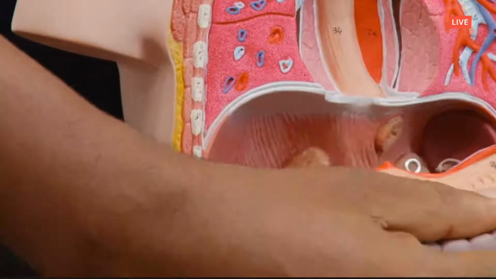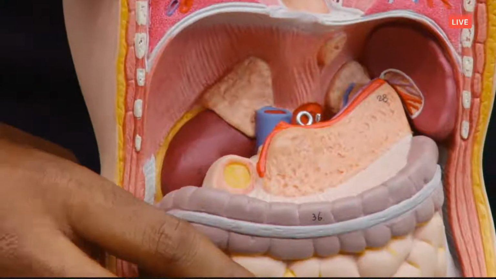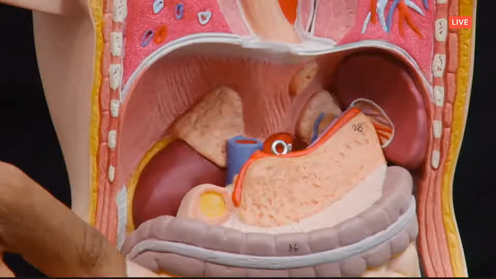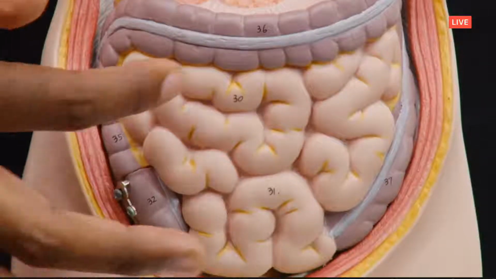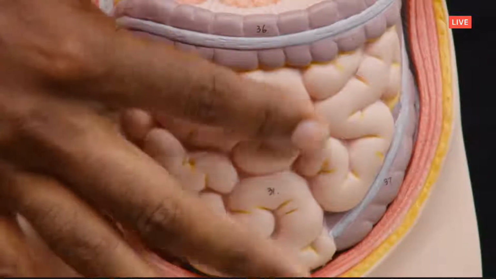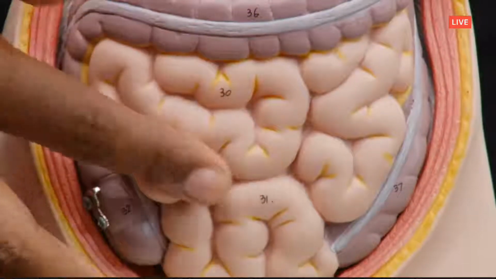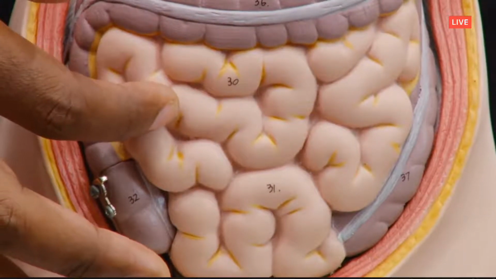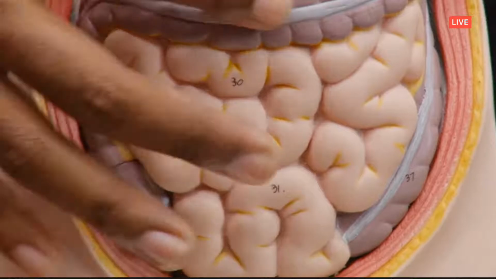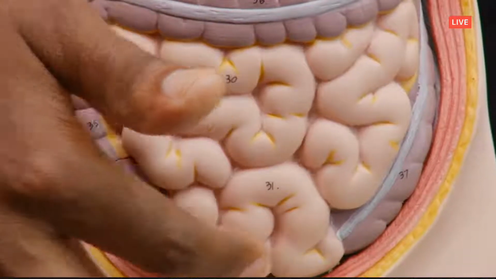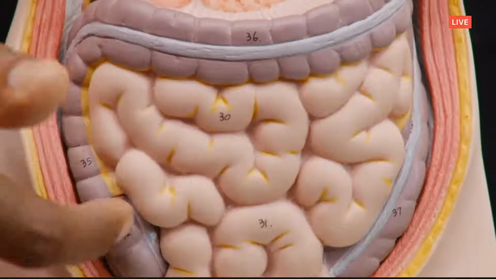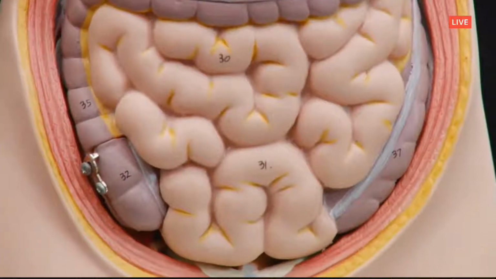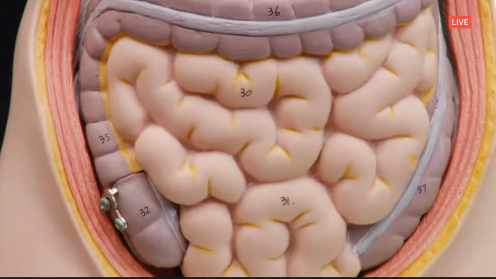Let me just put this back up for you so you can see what I'm talking about there. When it reaches the small intestines, we said earlier that 90% of digestion will take place in this area right here. The food will leave this area and go to the large intestines. Right there.